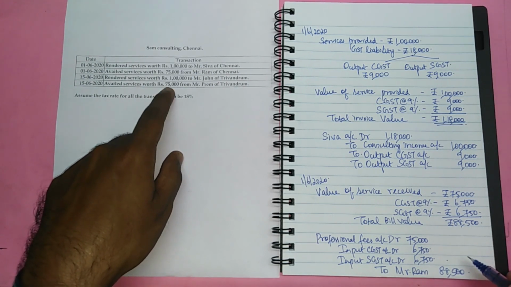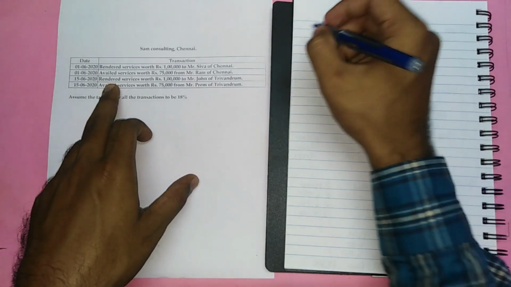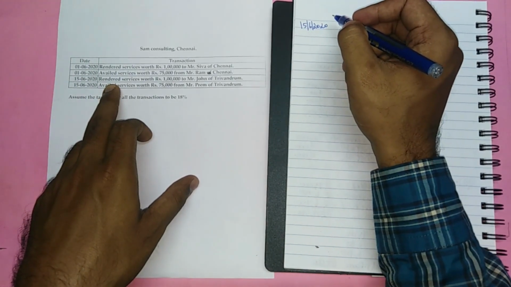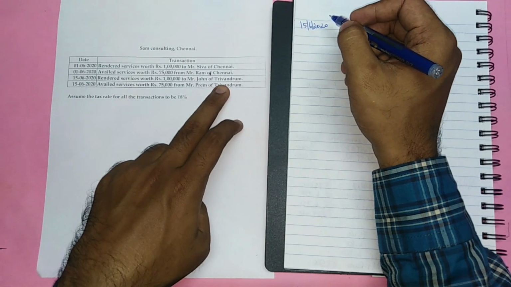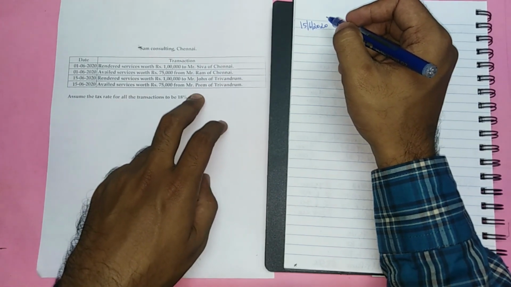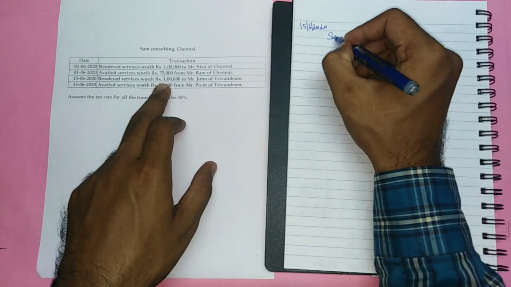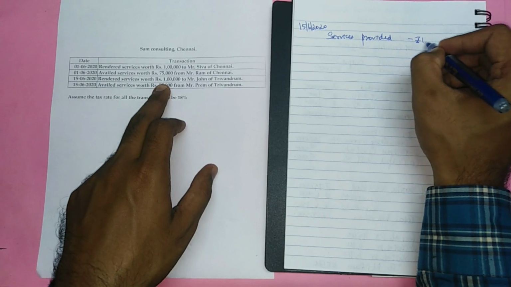The only difference is the first two are intrastate sale and purchases. Third and fourth are interstate sale of services and purchase of services. So let us consider the third transaction. On 15th June 2020, Sam Consulting rendered services worth rupees 1 lakh to Mr. John of Trivandrum. So this is interstate sale of services. Therefore, the taxable value is rupees 1 lakh. That is, services provided rupees 1 lakh.